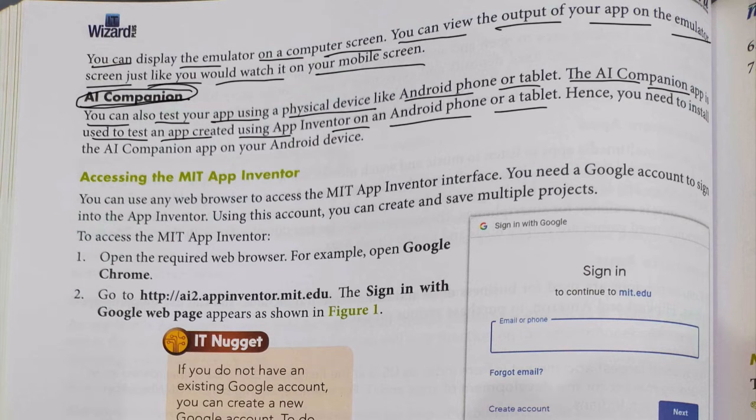It is available on Play Store. You can download it and it will help you to test your application while you're developing it on MIT App Inventor. Hence you need to install the AI Companion app on your Android device. I'm repeating again, this development process is available only for Android users. So if you are on maybe an iPhone, make sure that this will not be available for you.